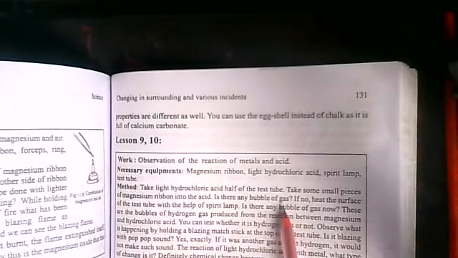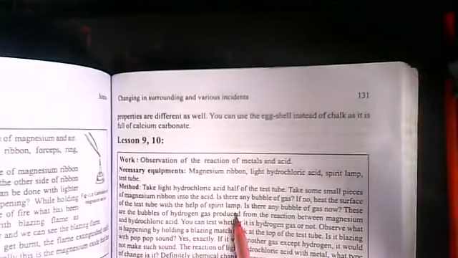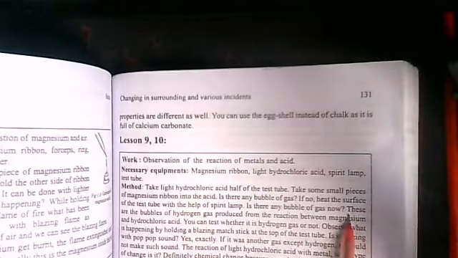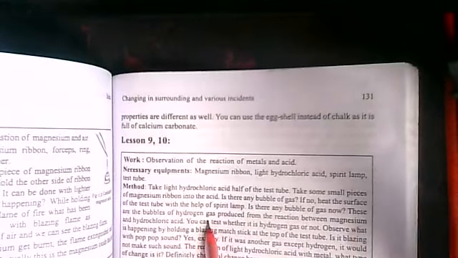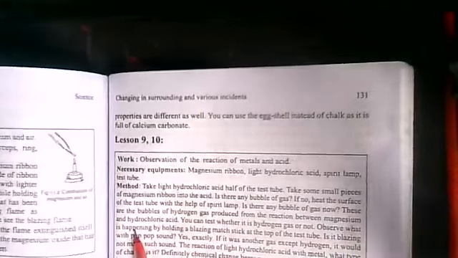Are there any bubbles of gas? If not, heat the surface of the test tube with the help of a spirit lamp. Are there any bubbles of gas now? These are the bubbles of hydrogen gas produced from the reaction between magnesium and hydrochloric acid.